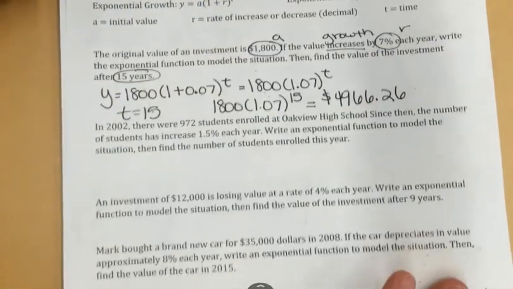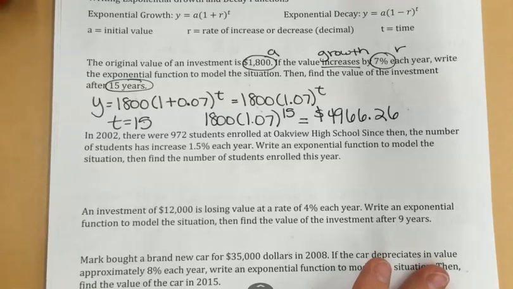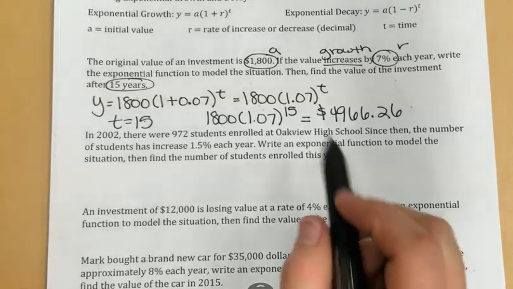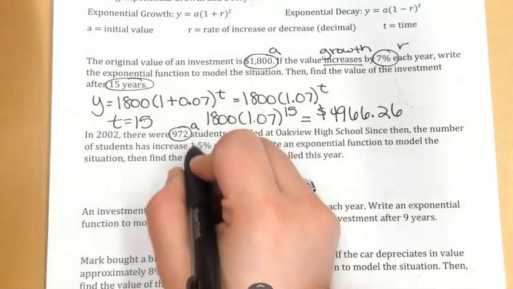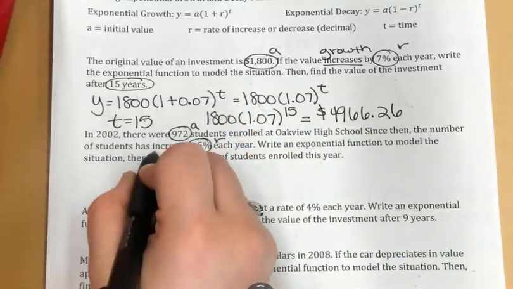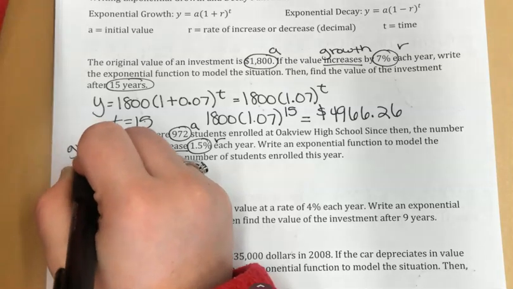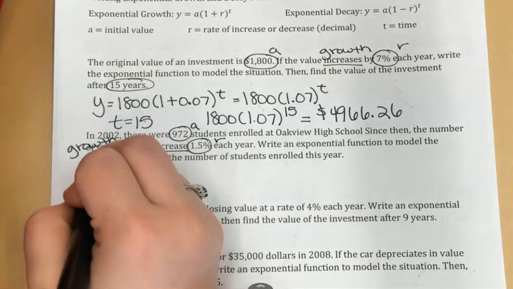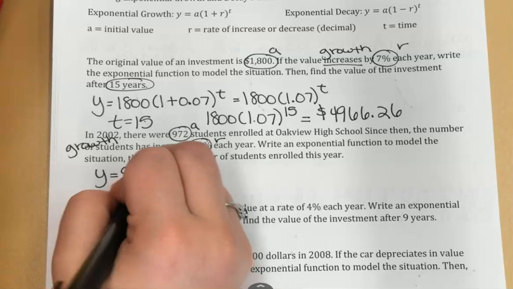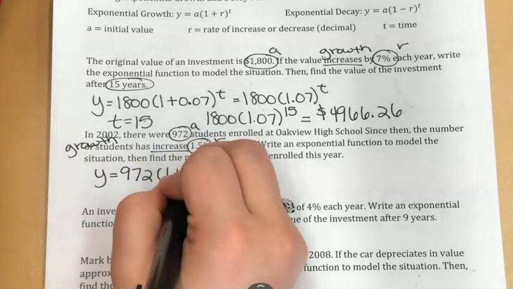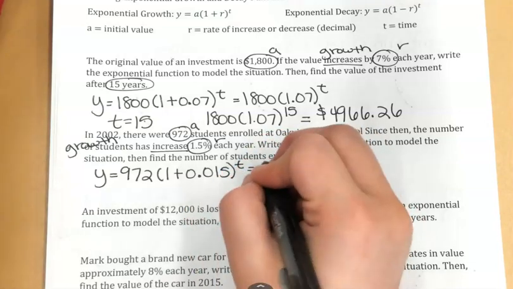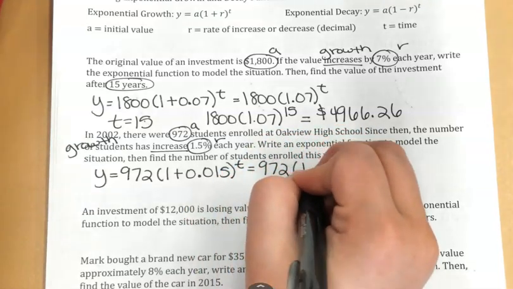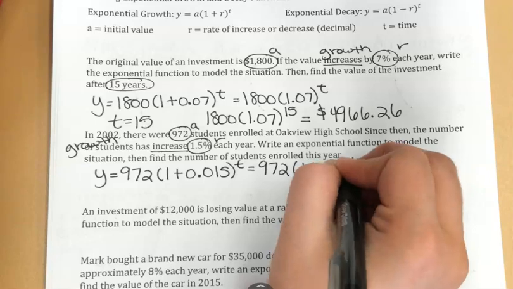Moving on to the second example, in 2002, there were 972 students at this high school, and the number of students increased by 1.5% each year. Again, increase tells me that this is going to be growth. So my function is going to be 972 times 1 plus 0.015 to the t power. So 972 times 1.015 to the t power.